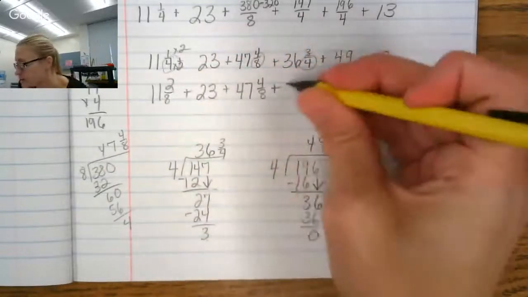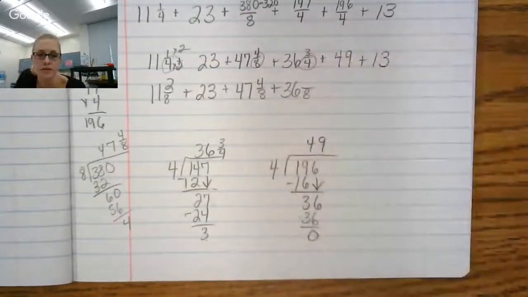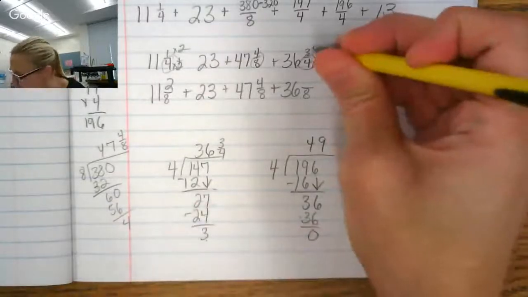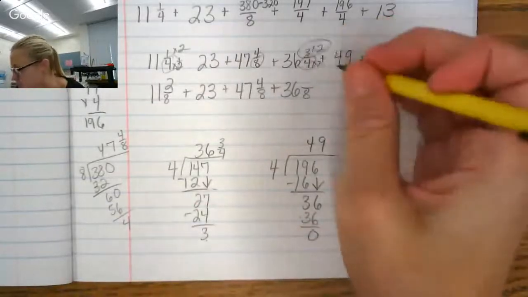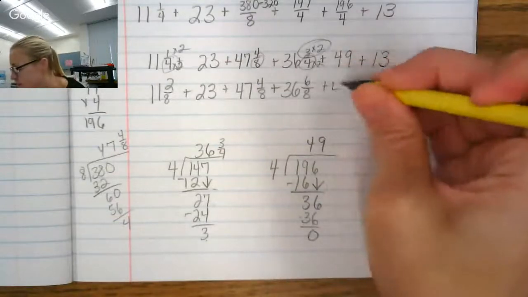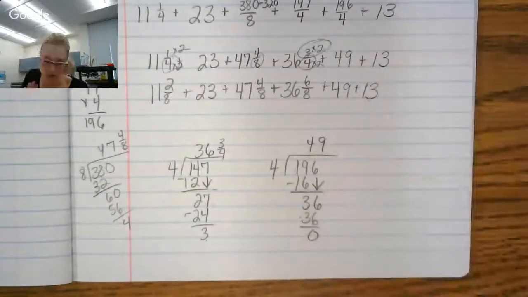Here, again, I need to go from fourths to eighths. So what do I do to go from fourths to eighths? I multiplied by 2. What I do to my denominator, I'm also going to do to my numerator, which is going to give me 6/8 plus 49 plus 13. Whew! Again, healthy struggle, healthy struggle.